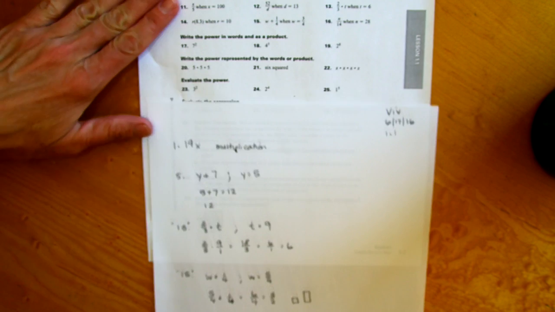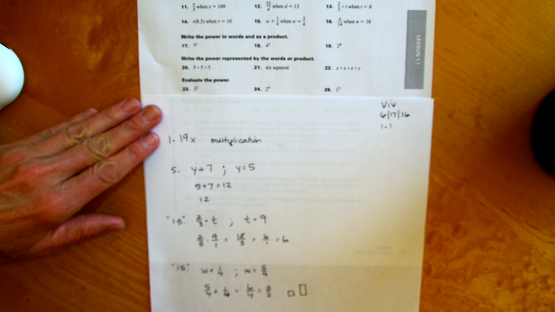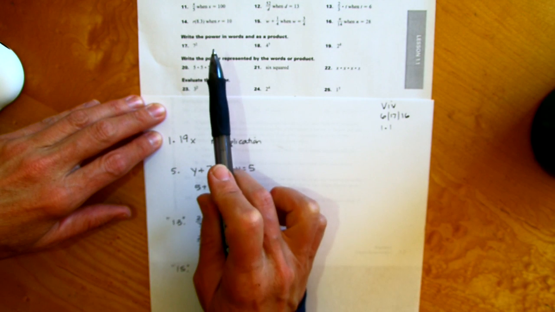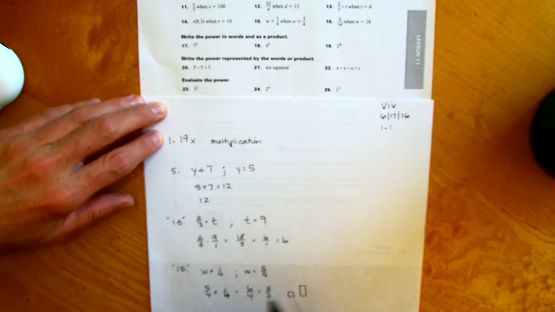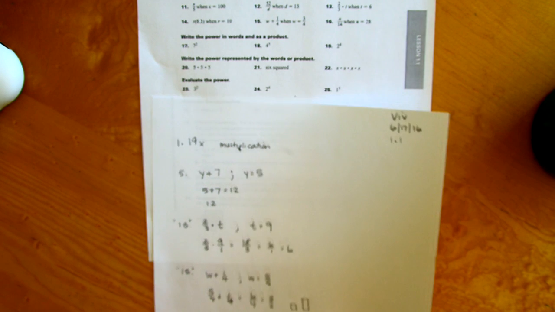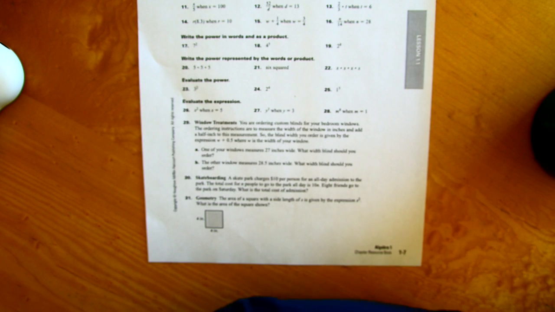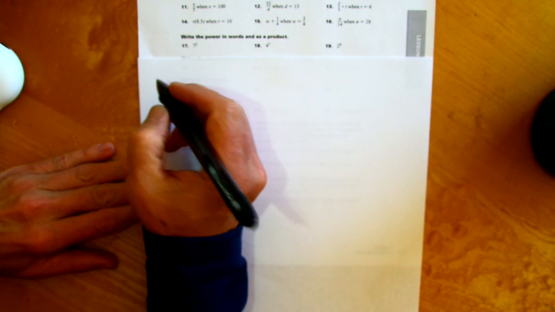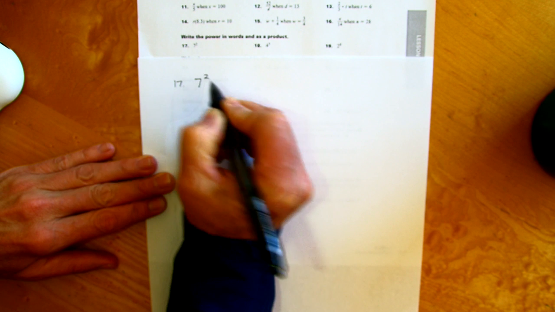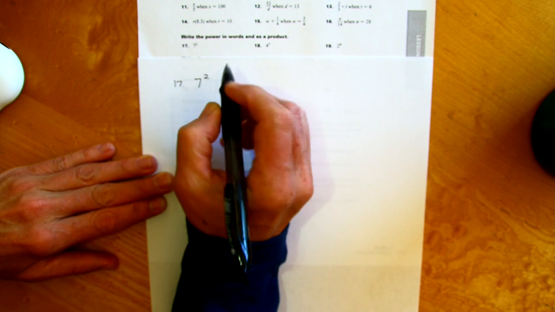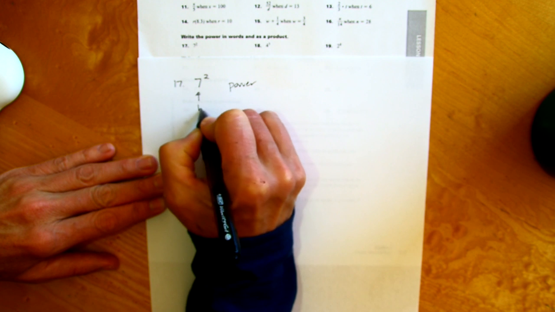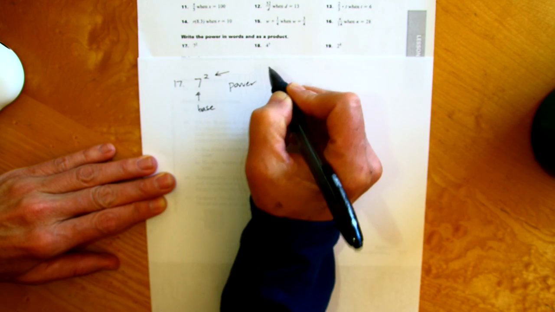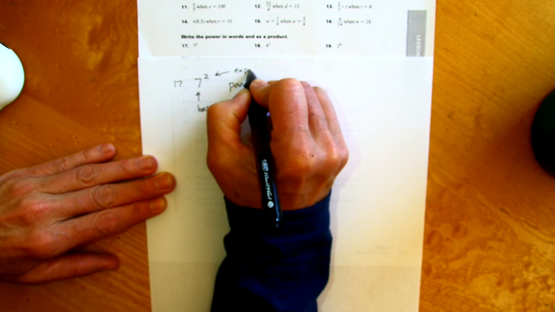Let's look what comes up next. We're talking about powers. Write the power in words and as a product. So in 17, 7 squared, this entire thing is a power. This is the base. This is some vocab you should have read in the study guide. This is an exponent.